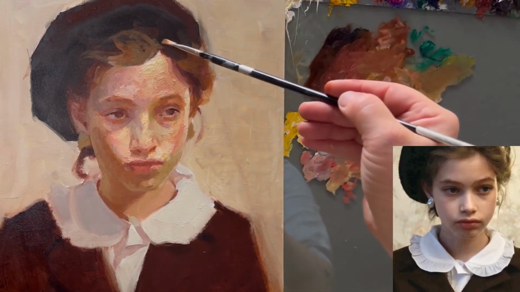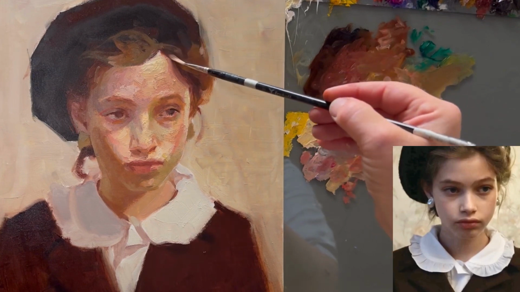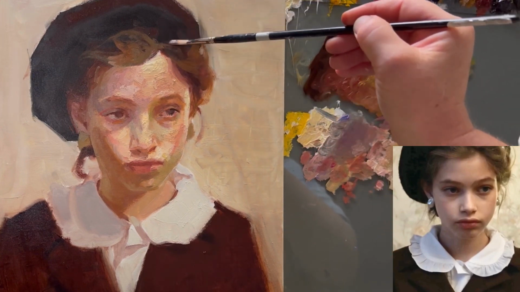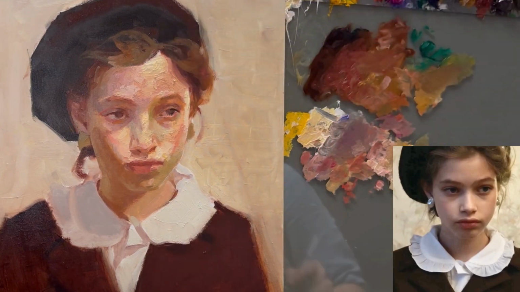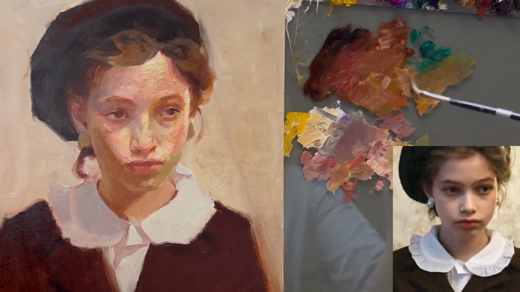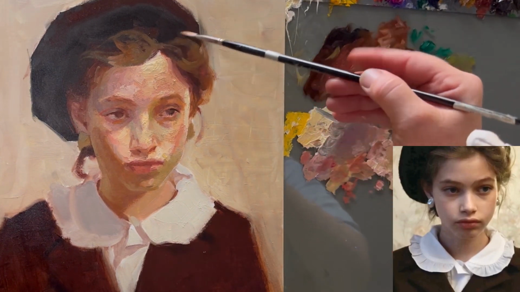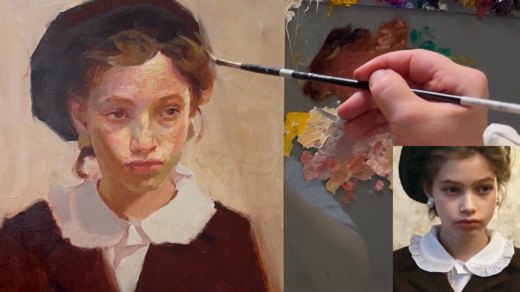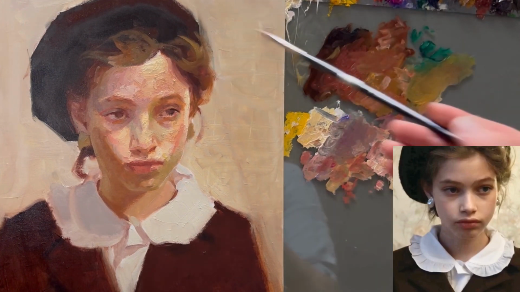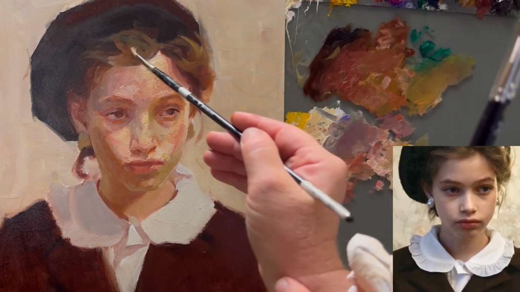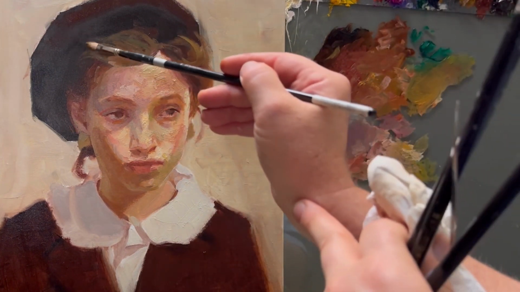Curls back, and then it curls back here. Here we are starting to feel a fuller picture of the hair as the curls come out, curl behind and curl over.